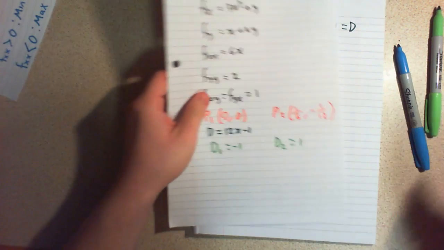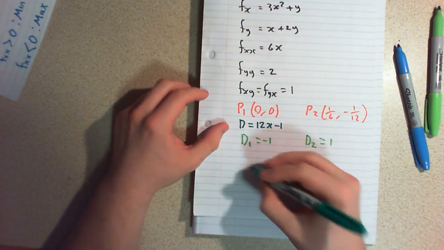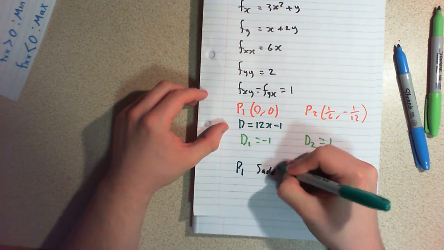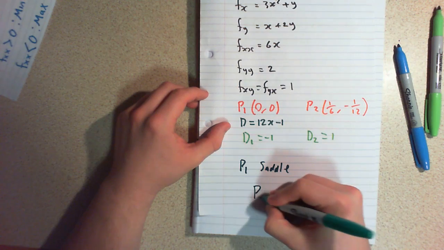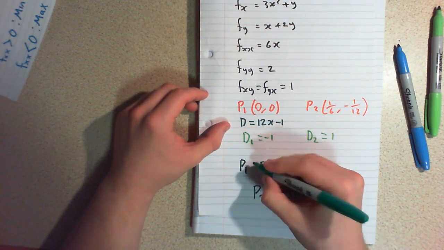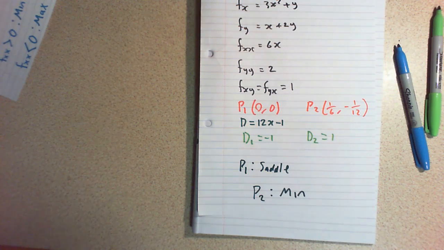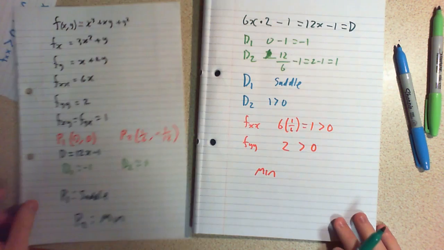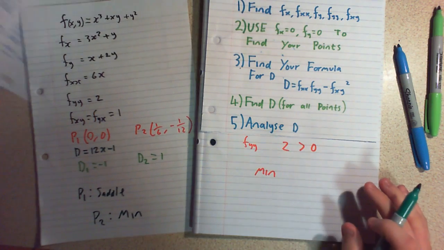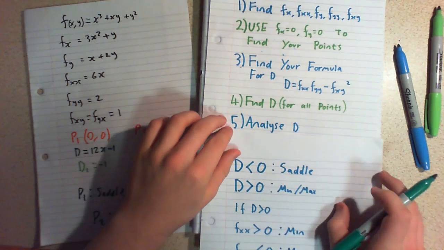So what we can deduce from this is that point 1 is a saddle, and point 2 is a local minimum. And that is how we find stationary points of a function of two variables using a two-part method.